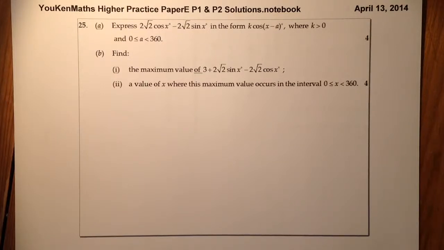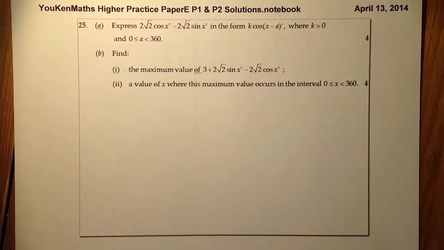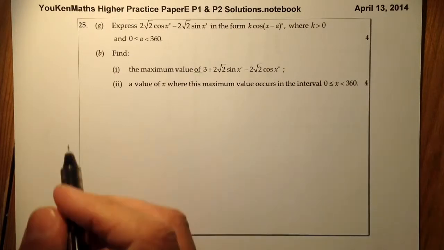This is Higher Maths, practice paper E, and we're looking at question 25 in the non-calculator paper. Express 2 root 2 cos x minus 2 root 2 sin x in the form k cos(x minus a), where k is greater than 0, and we've got the range between 0 and 360, not including 360, for the angle. Right, so let's go ahead and do part A first of all.